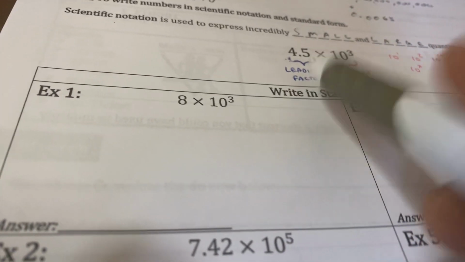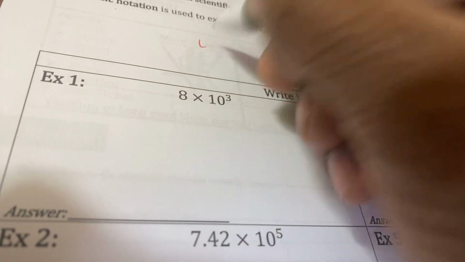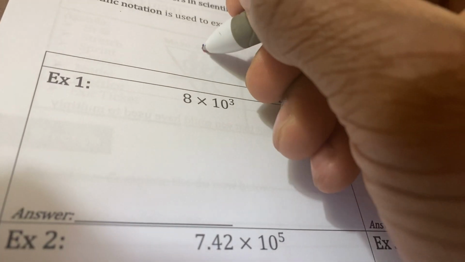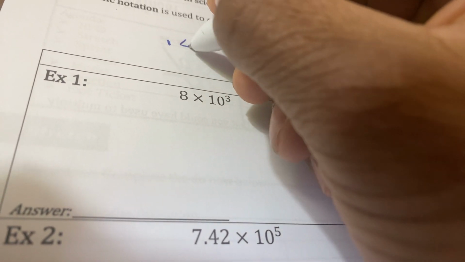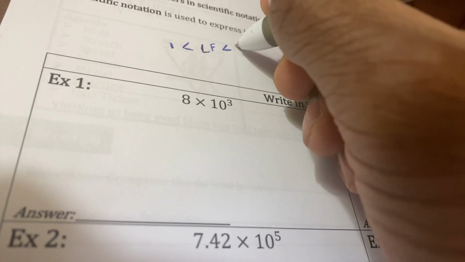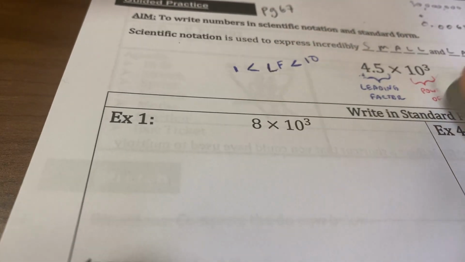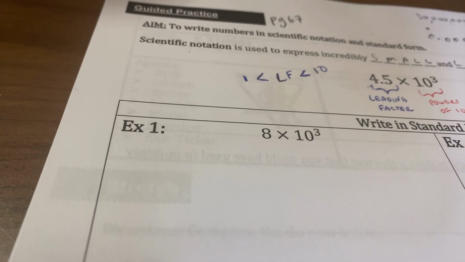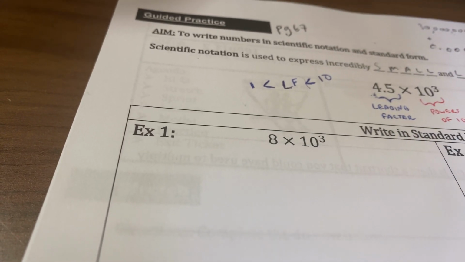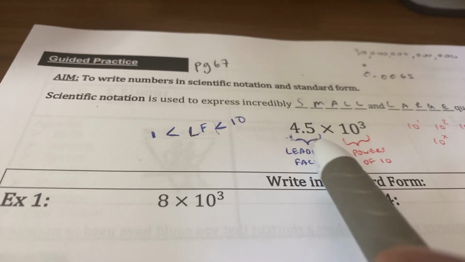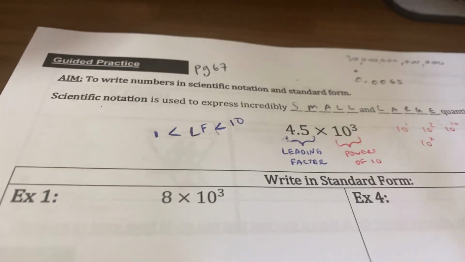So our leading factor is a very important piece. Our leading factors have to be greater than 1, but they have to be less than what number? They have to be less than 10, right? Because if they're bigger than 10, then you can fit another 10 in there, right? And if they're less than 10, then you can take away another 10, and we'll see what that looks like. But in scientific notation, you have a leading factor and you have a power of 10 here, okay?